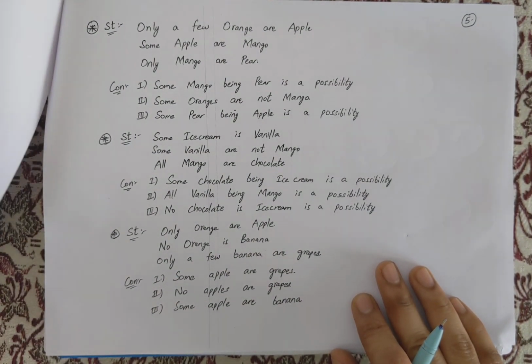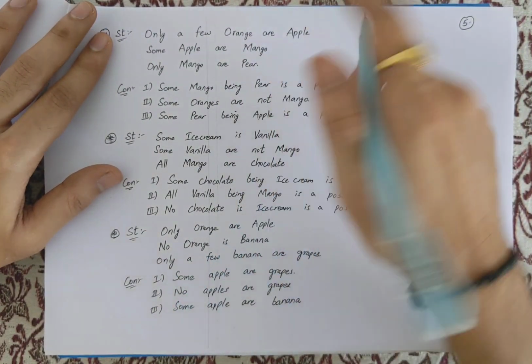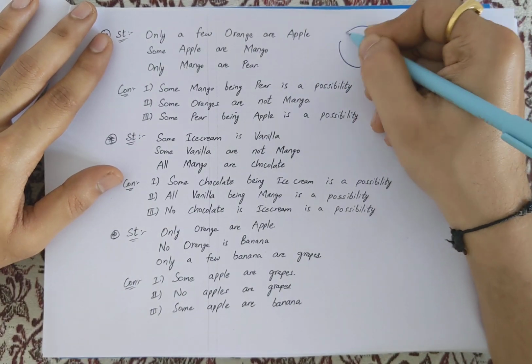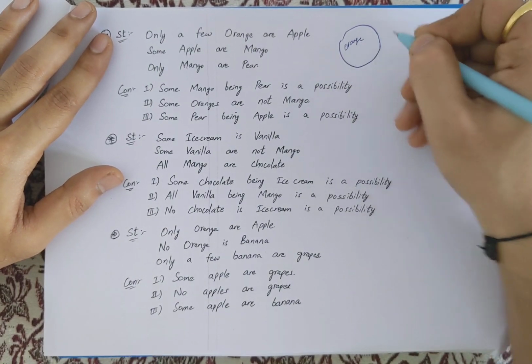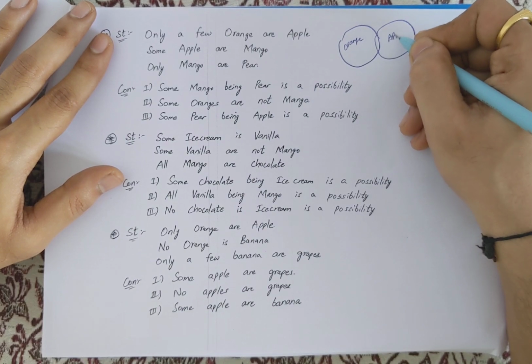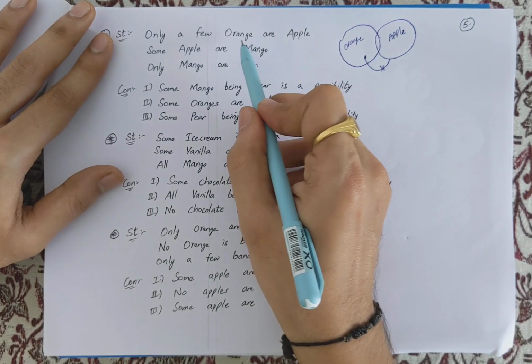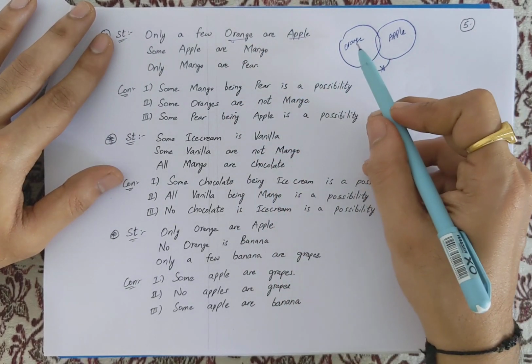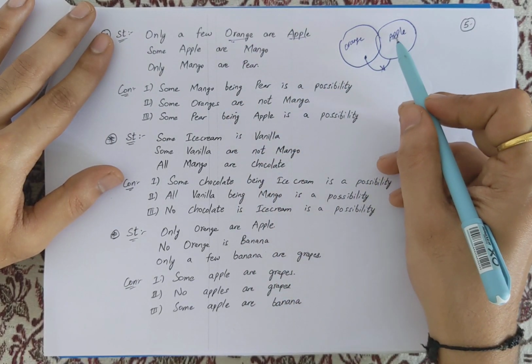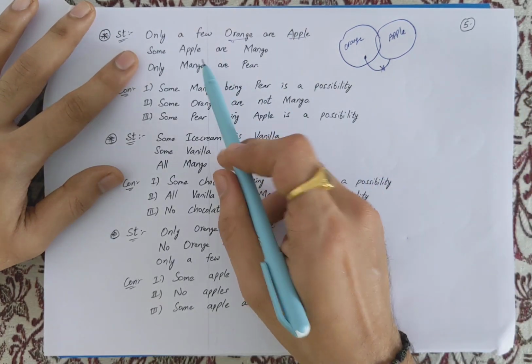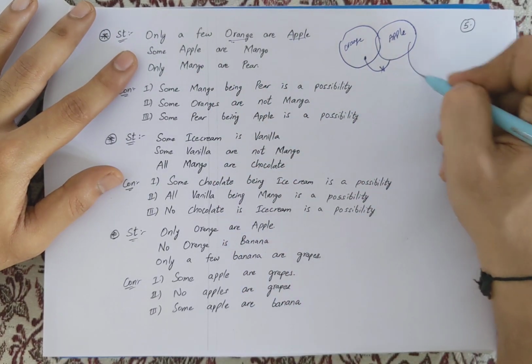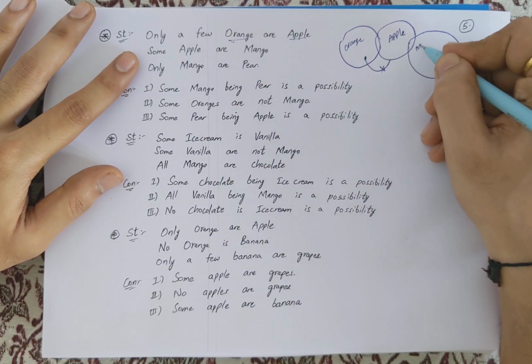Now let us see another one. Only a few orange are apple. Only a few is nothing but some and some not. Some orange is apple, some orange is not apple. Only a few orange is apple is nothing but some orange is apple, some orange is not apple. Some apple are mango.